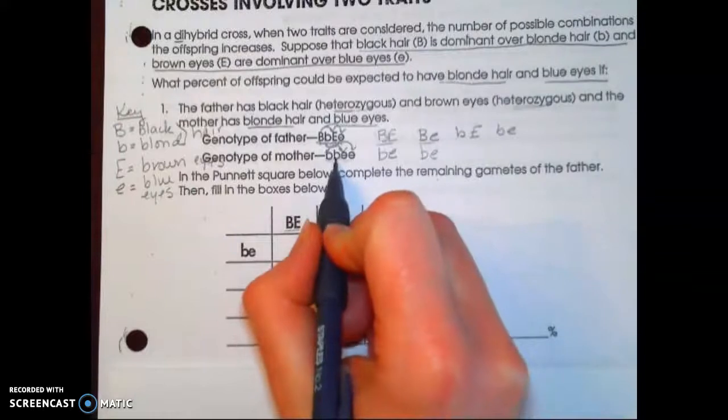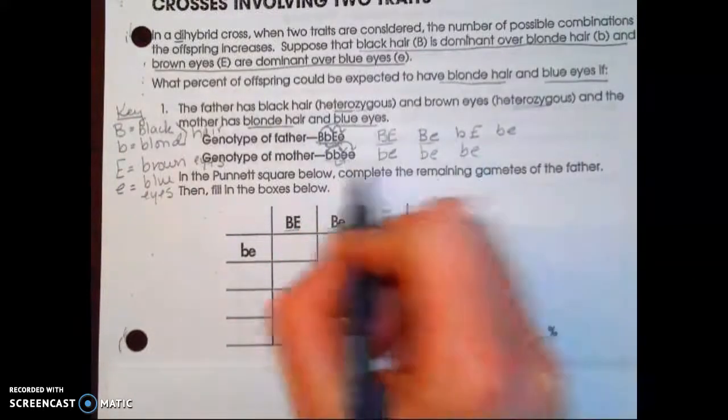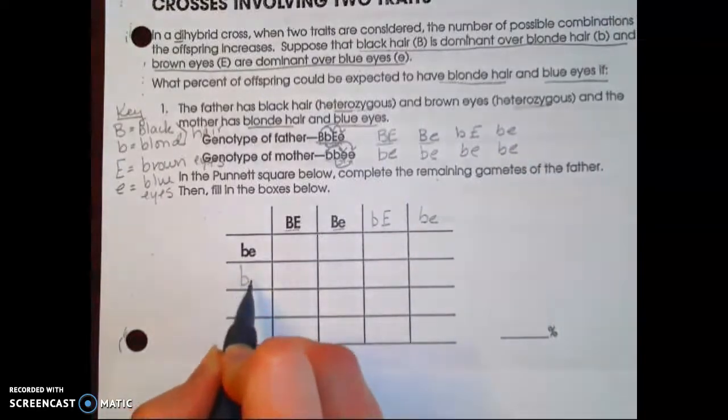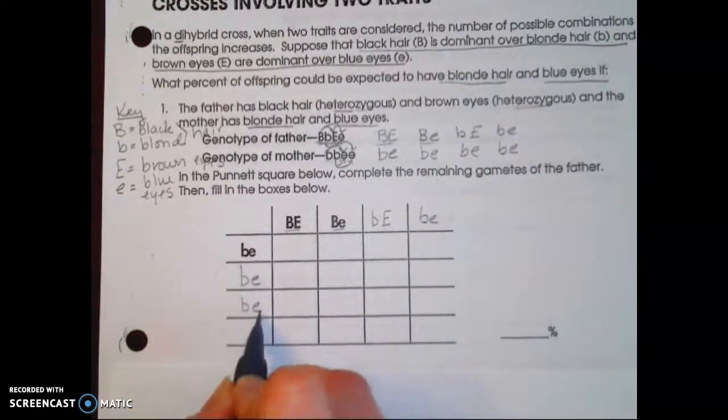So our second B with our first E, and our second B with our second E. Mom can only pass down the recessive allele for hair color and the recessive allele for eye color. Now we're going to fill in the offspring for the Punnett square, or the F1 generation.